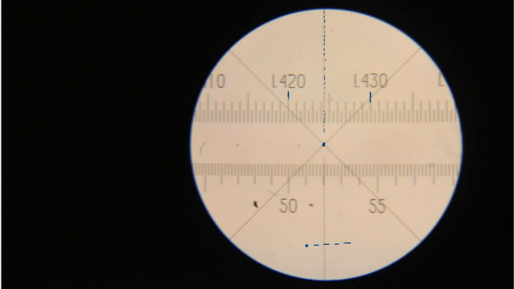So now we've got to think about divisions. Well, that means that this is 421, 422, 423, 424, 425, smack dab in the middle. It's the taller line. 426, 427, 428, 429, and 430. That is how the divisions are made in the refractive index that we have. However, you also see these short little tick marks. These are kind of halves.